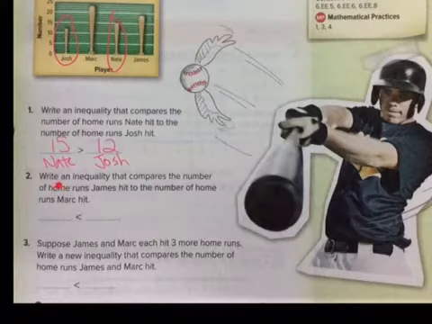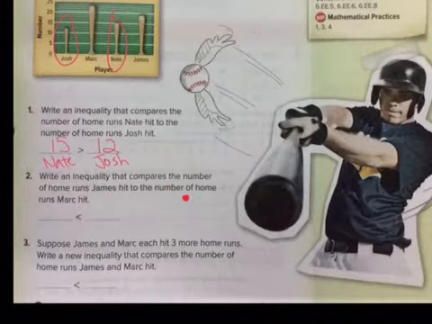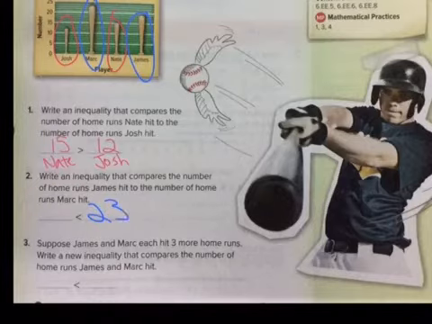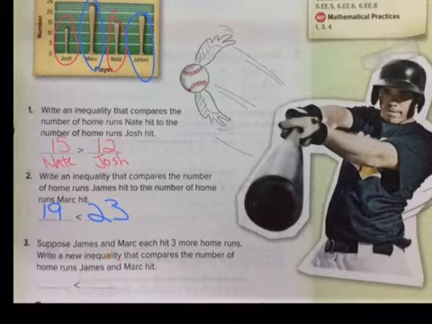Number 2. Write an inequality that compares the number of home runs James hit to the number of home runs Mark hit. So now we have James and Mark, right? Clearly Mark hit more, and we estimated that Mark hit 23. So Mark is going to be on the greater side. Mark hit 23, while James looks like he only hit 19. It's not quite at 20. 19. Okay? So James and Mark.